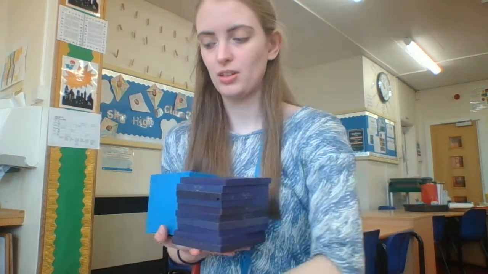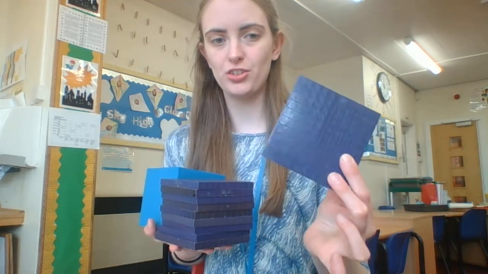Let's say 1 gram, 100 grams, 1,000 grams. Okay, so you can just see just how much heavier a kilogram is than a gram. So if we're looking at that on scales, you might see one that looks like this.